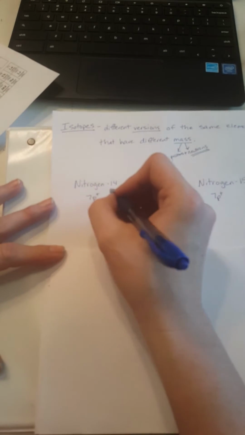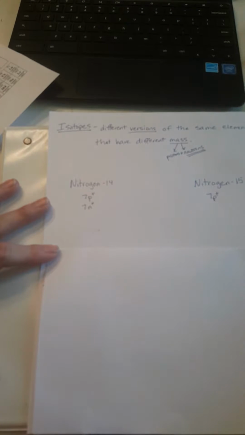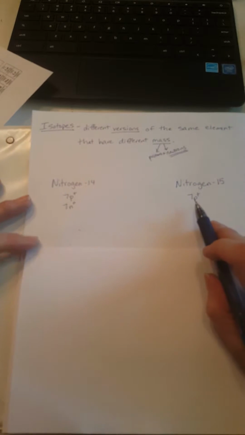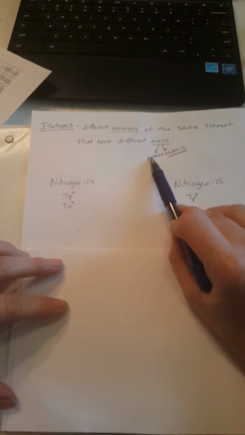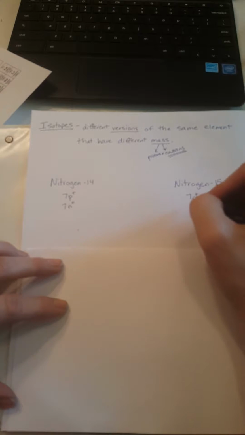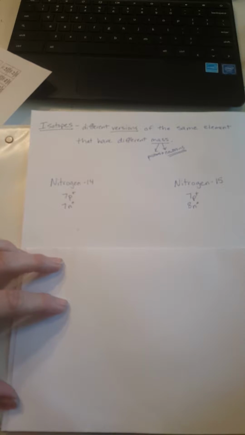So in order to get to 14 with my protons plus my neutrons, 7 plus 7 is going to give me my nitrogen-14. Over here, in order to get my mass of 15 AMU, 7 protons plus 8 neutrons, and I'm going to put n to the 0 power, or n naught, to show that it's neutral, doesn't have a charge. That would be my nucleus here. And so that's how they're different. They're both probably going to have 7 electrons to be neutral, but this one is heavier.